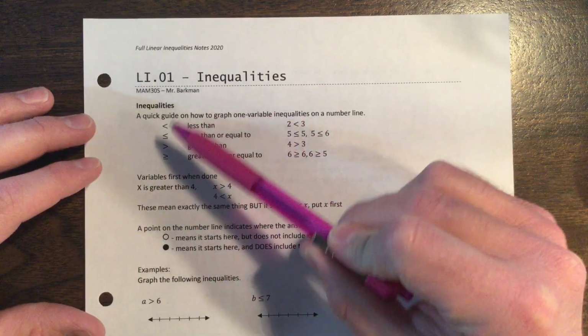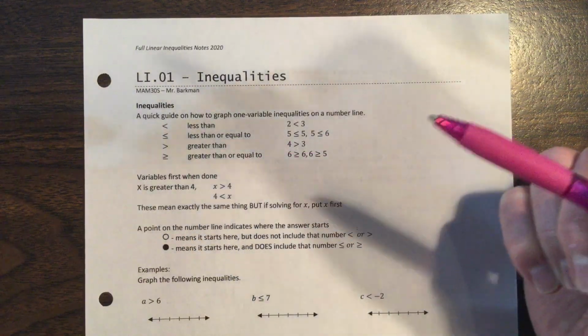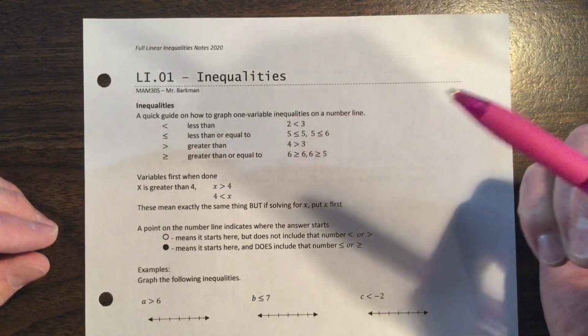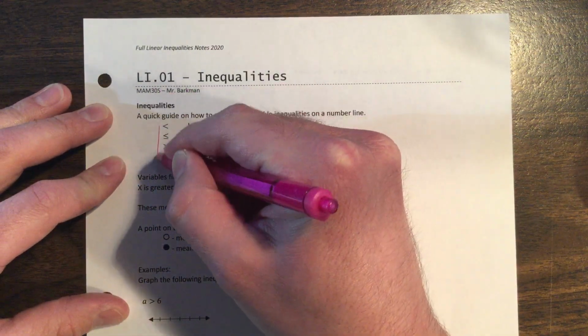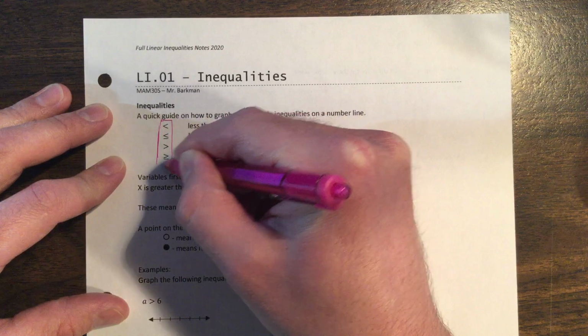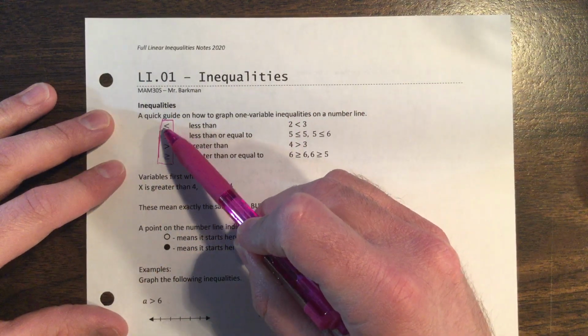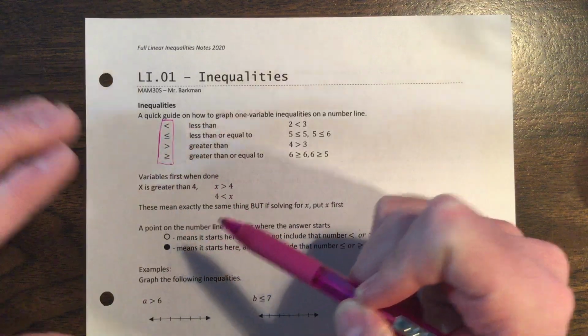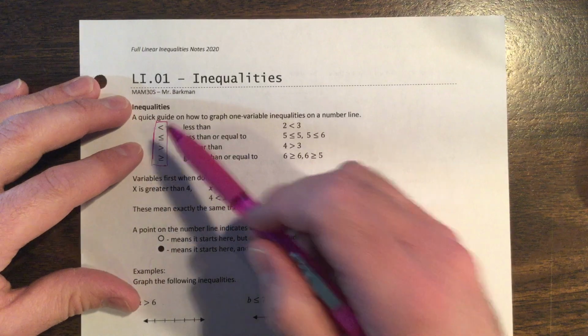So let's look at inequalities in general. It's just a quick little guide as to how to graph one variable inequalities on a number line, and number one, what are inequalities again. First off, we have these four symbols. They might look familiar to you, hopefully they do. The first one there is what we might call a Pac-Man, or an alligator mouth, depending on what you've called it in the past.